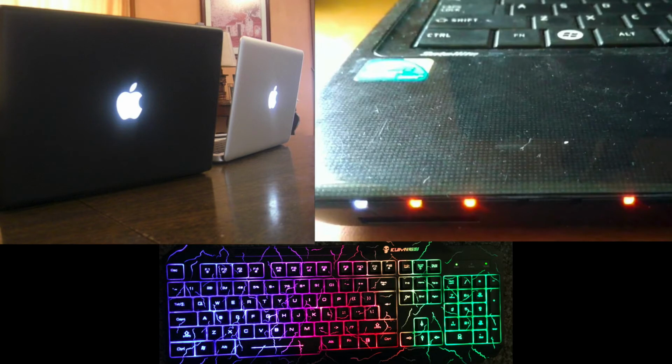Now that we completed the basic hardware lab, next time you see a glowing Apple logo on the back of a laptop, a power light on a laptop, or a backlit keyboard, you'll know how they did it.